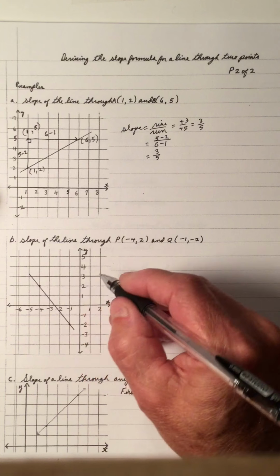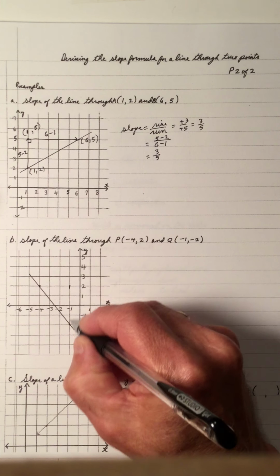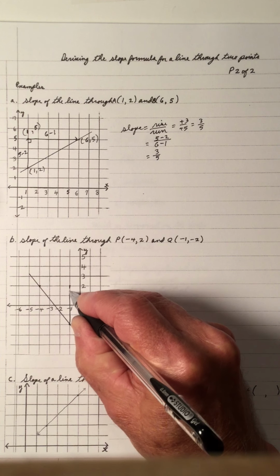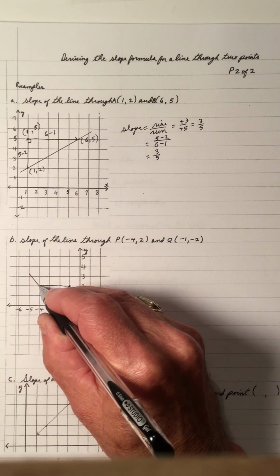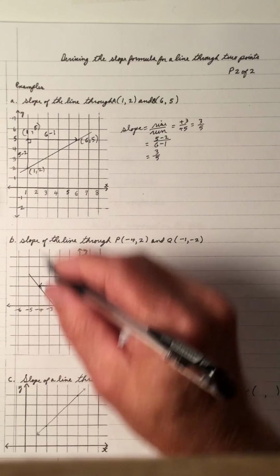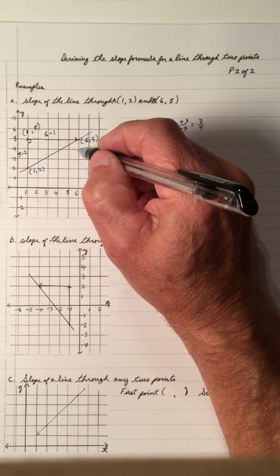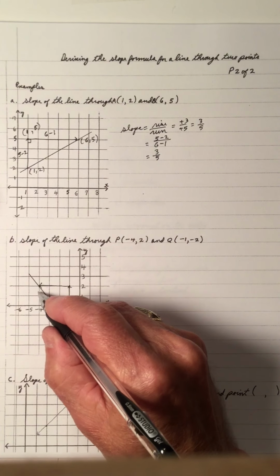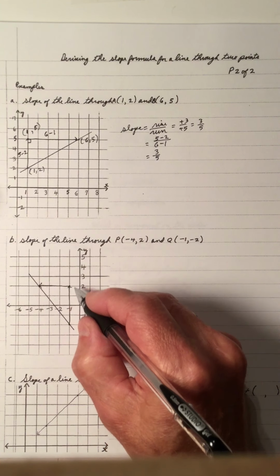It makes no difference. So we want to set up this corner here. We want to rise here, and run this way. When I do slope, I do a rise up or down, and then I do a run. I could have gone this way. It makes no difference which way you go, you will still get the same answer.